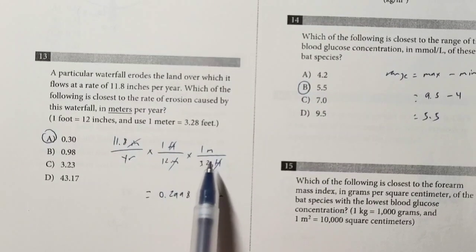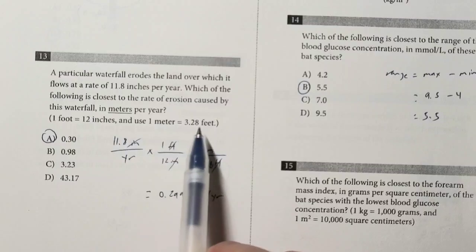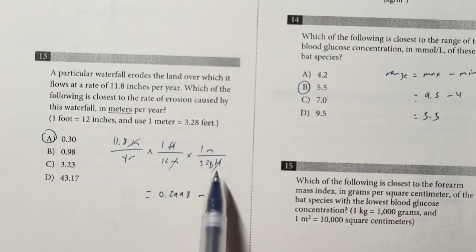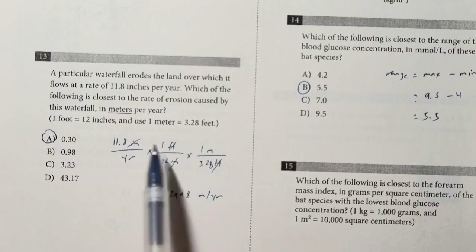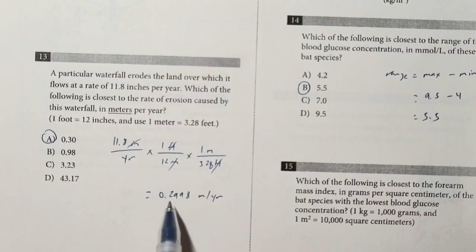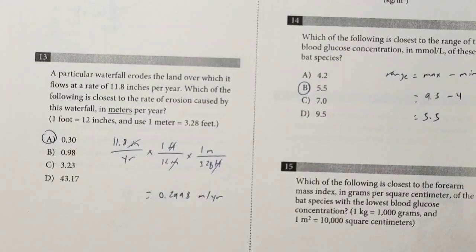And similarly, 1 meter is 3.28 feet. So we place meters on top and feet on the bottom because we want to cancel out the feet. So you get meters per year as your end units, and put it in your calculator, you get 0.2998, something like that, round it to 0.3. Very typical unit analysis question, in my opinion.